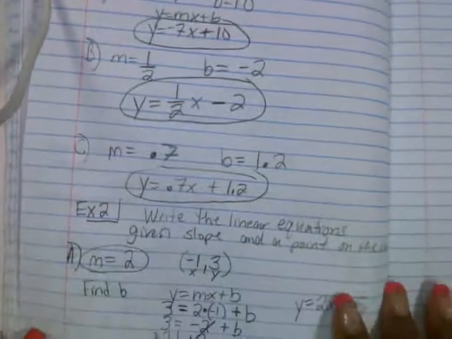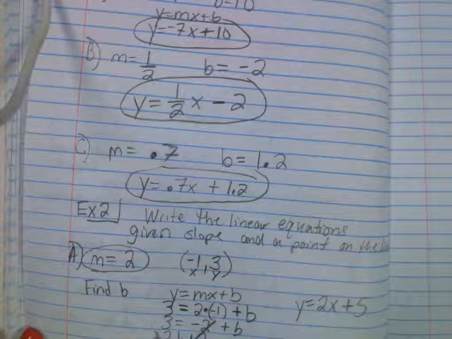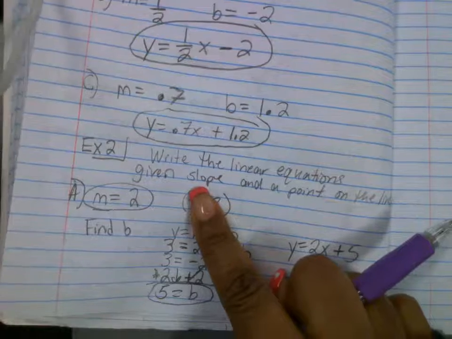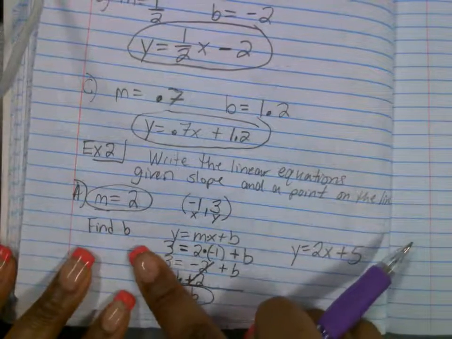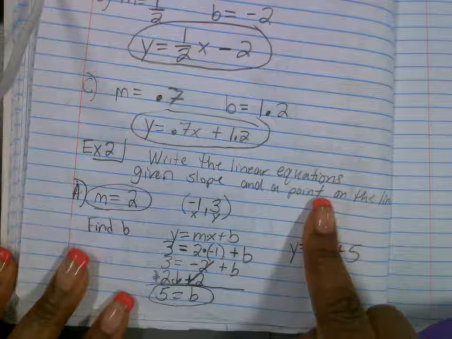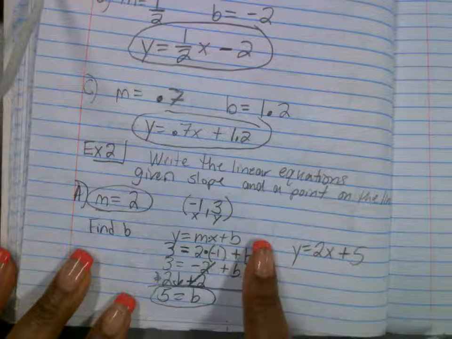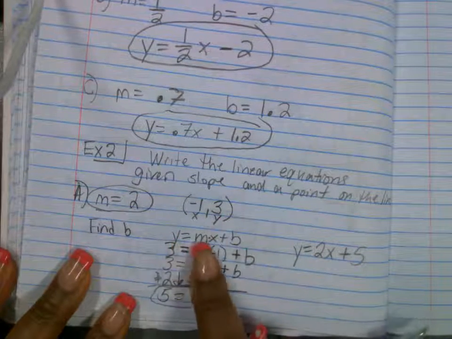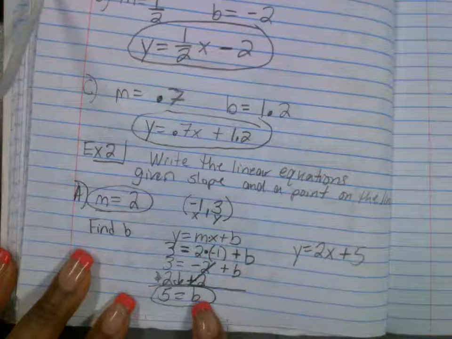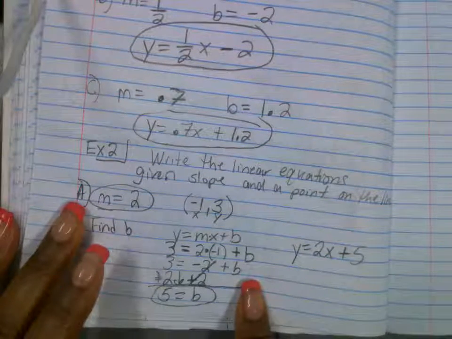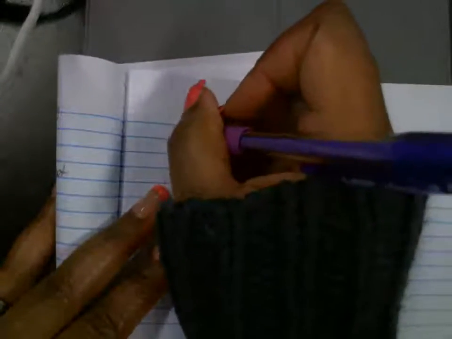Second type of example. If you are given the slope, but you're not given b, you're just given a point, you're going to do the same thing that we did in the warm-up. You're going to use y equals mx plus b and substitute these numbers into the slope-intercept form and solve for b. We're going to do another example like we did here with a. So let's do example b. If you get lost, please let me know, okay?